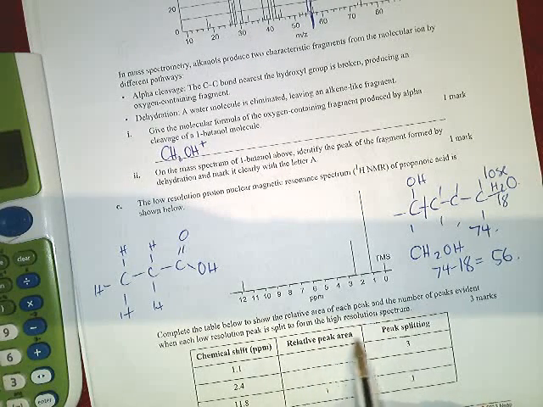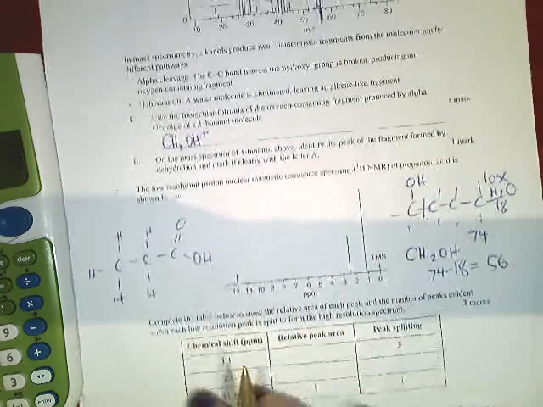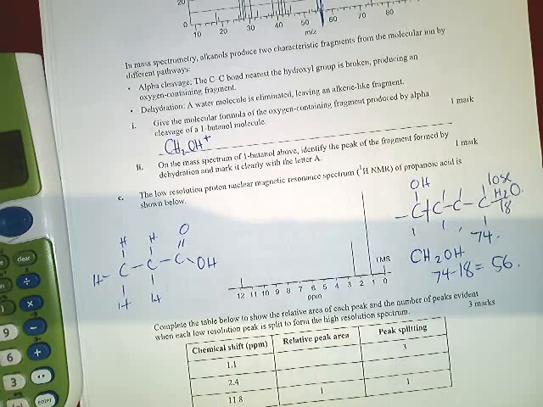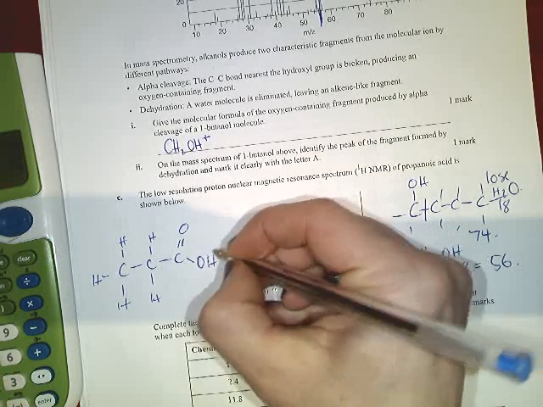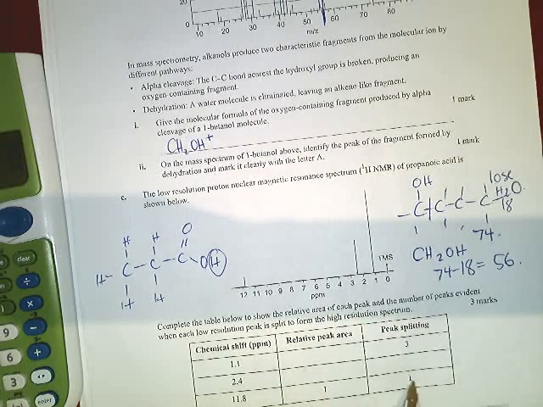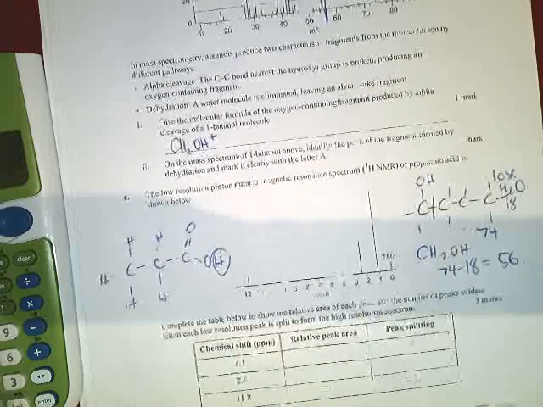So if we have a look, relative peak area, number of peaks evident. Now let's complete it. We have something at 11.8 we know is this H. So the number of peaks evident would be 1 because it would have no peak splitting because it's got a big fat blocker. That makes sense.